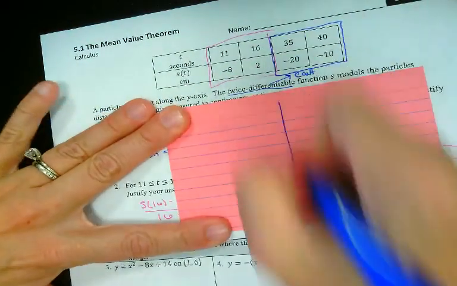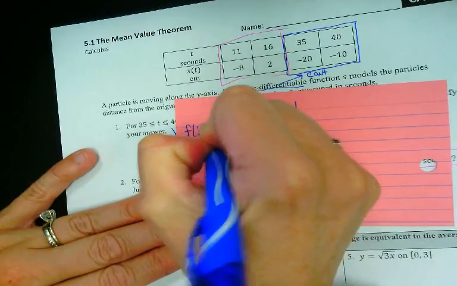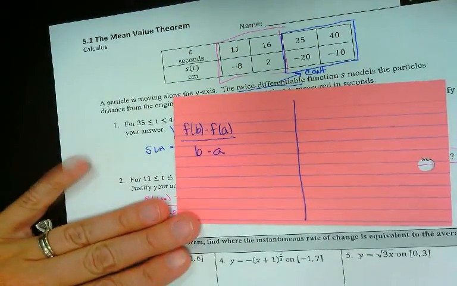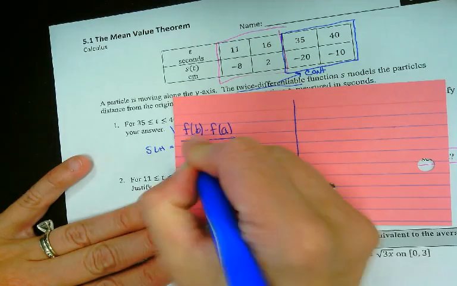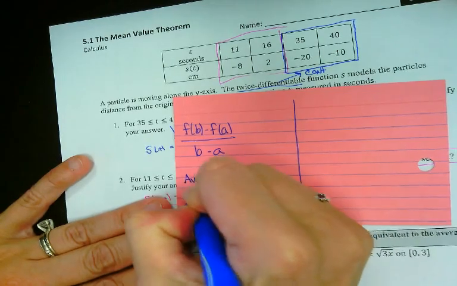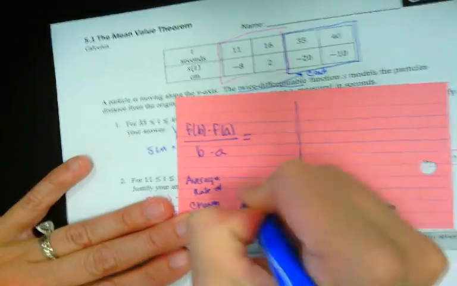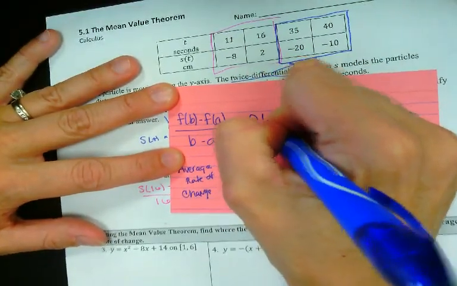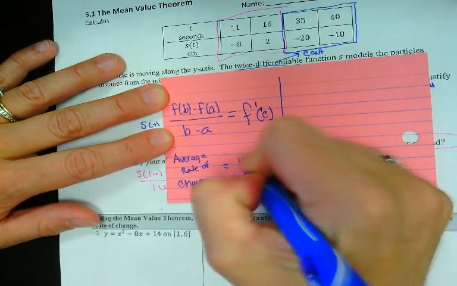Okay, so the definition, the formula you have to know is f of b minus f of a over b minus a. What's this called, guys? Average rate of change. So the average rate of change equals f prime of c. And when we take the derivative, it's no longer an average, it's an instantaneous rate of change.